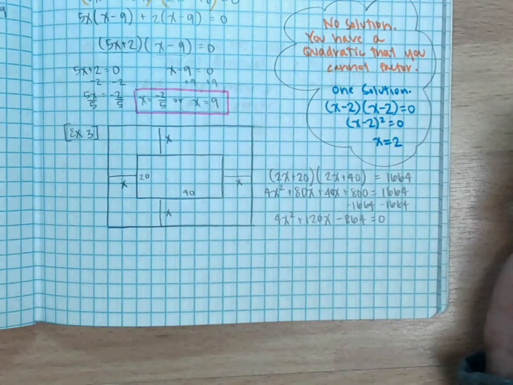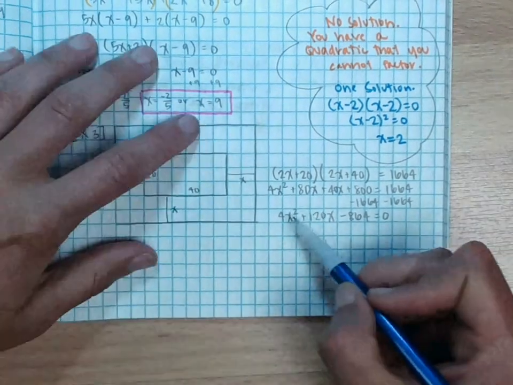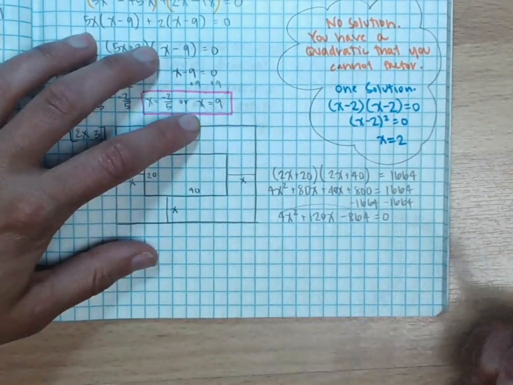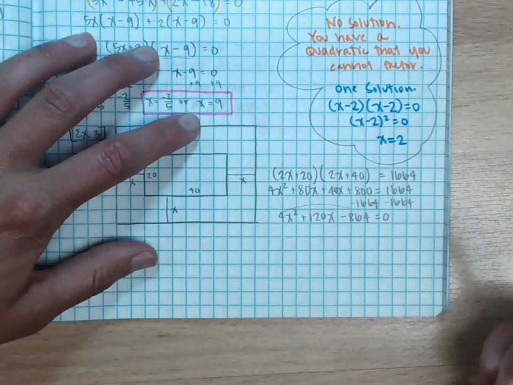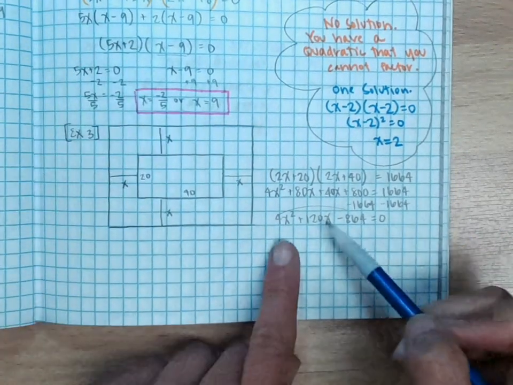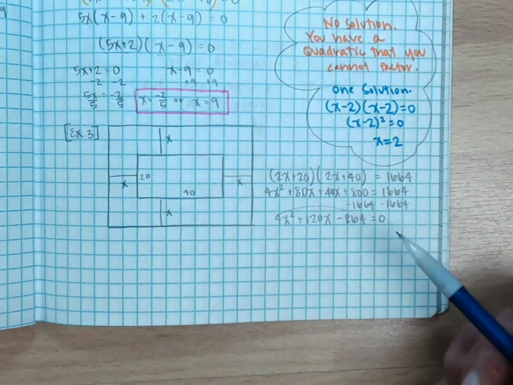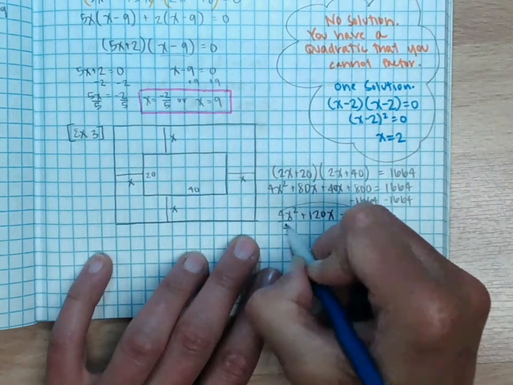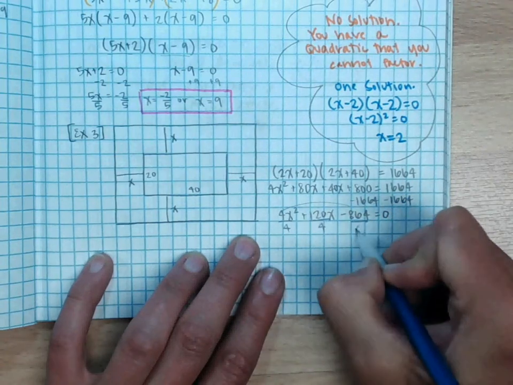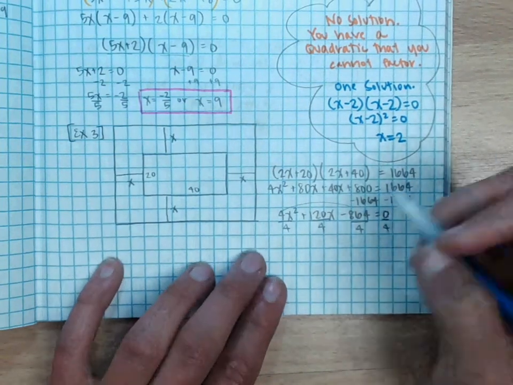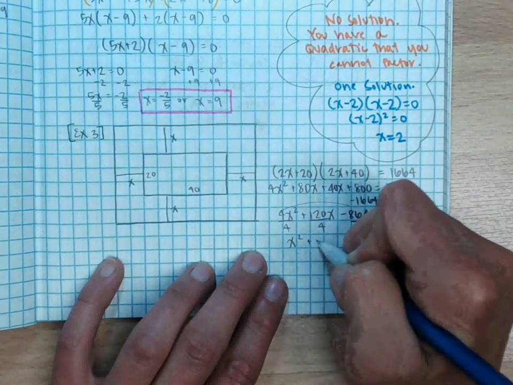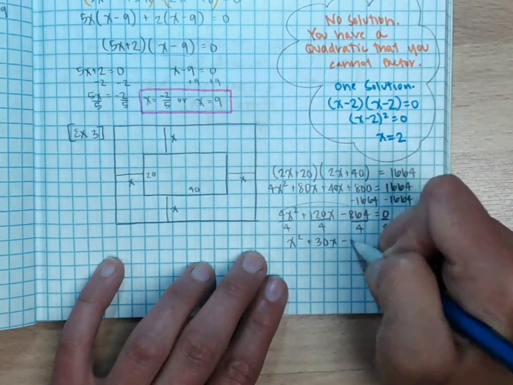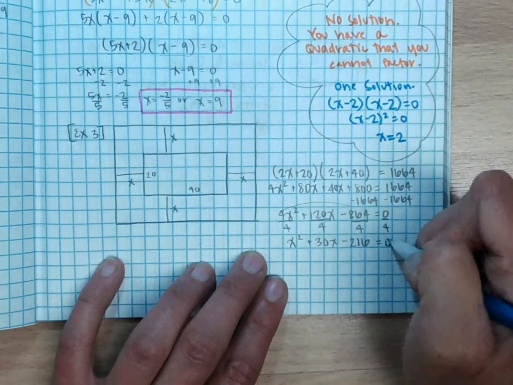Now these numbers are huge. These numbers are huge, but there is a common factor that I can actually divide by. 4 goes into all of these things. So I'm going to simplify that to get x squared plus 30x minus 216 equal to 0.